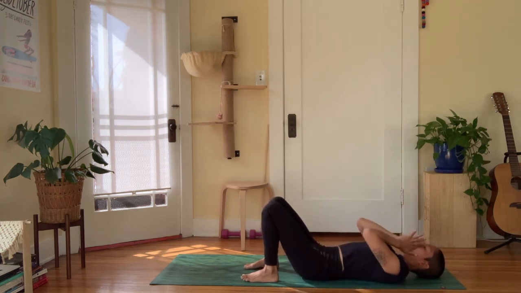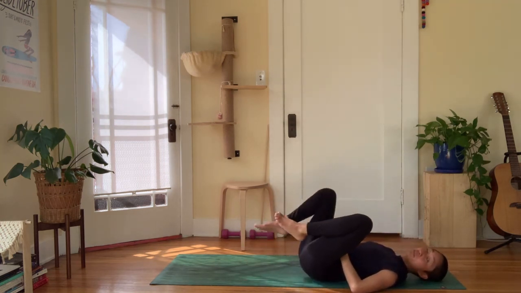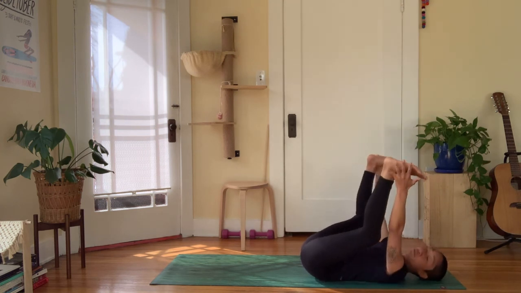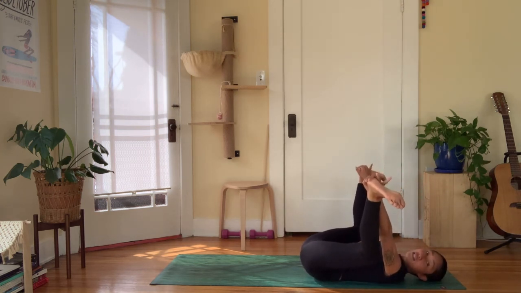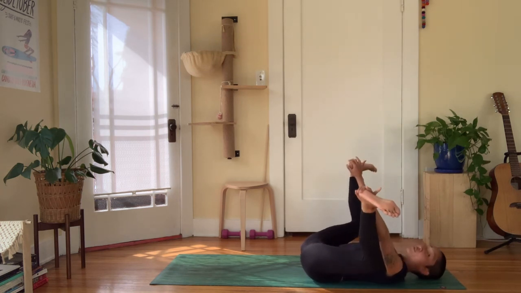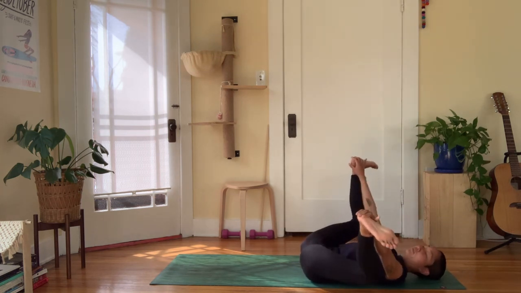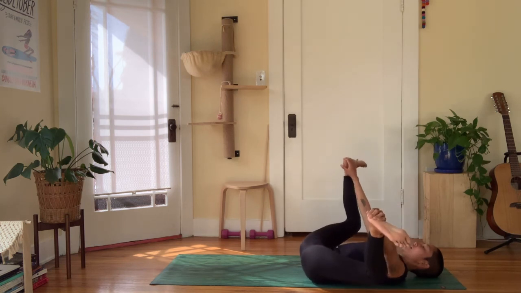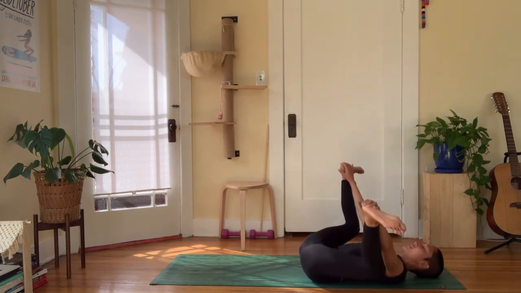And lastly, happy baby. You can grab feet, ankles, or shins, knees wide. I like to hold the heels sometimes. Maybe add some movement to your happy baby. Or stay in center, in stillness.